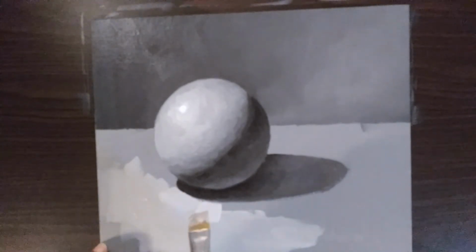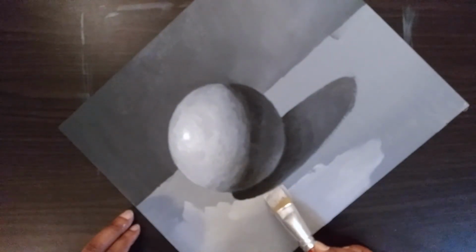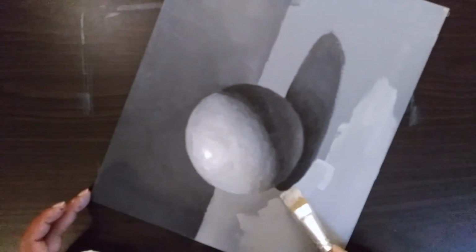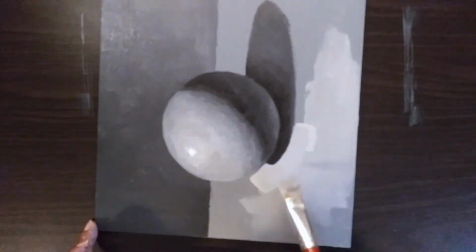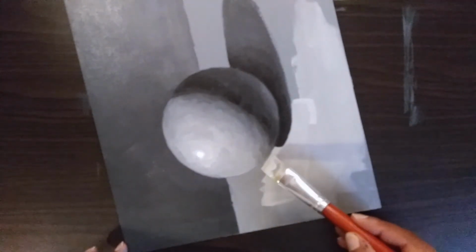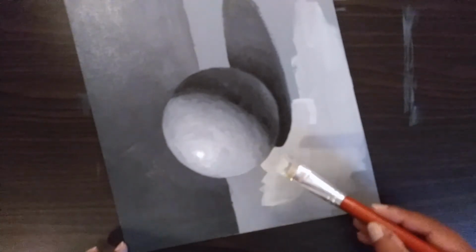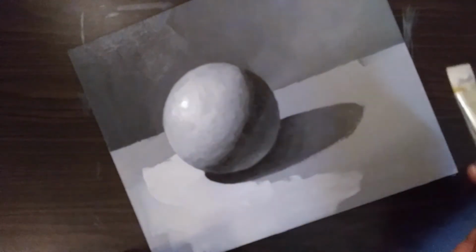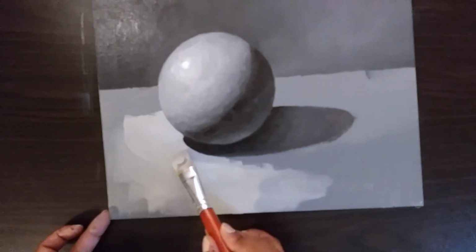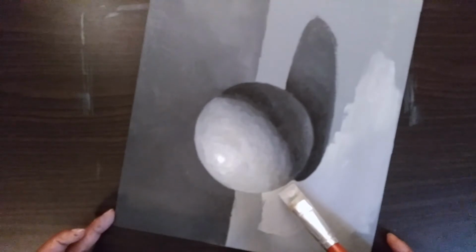We'll come in with a sharper edge here. Want this to be fairly sharp.